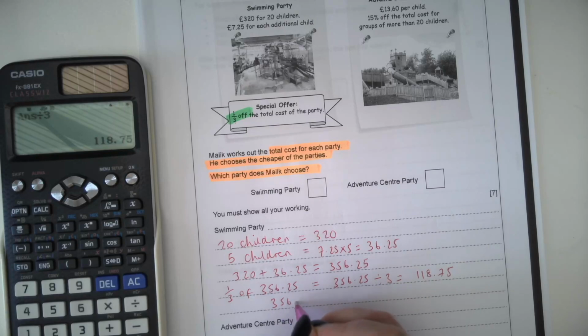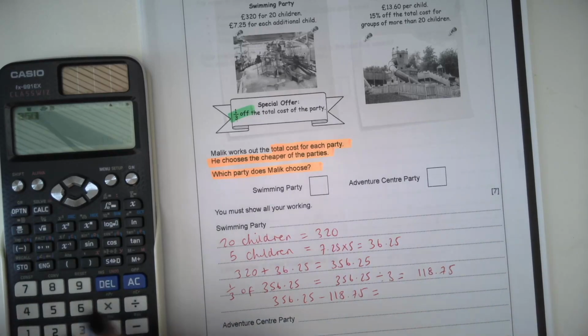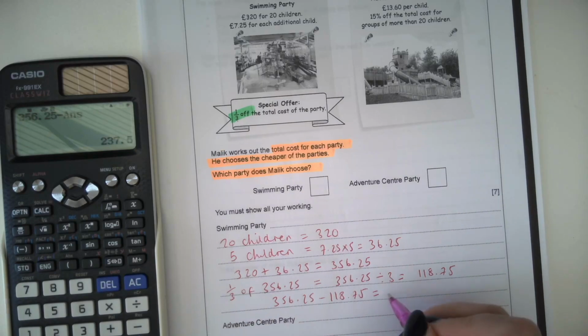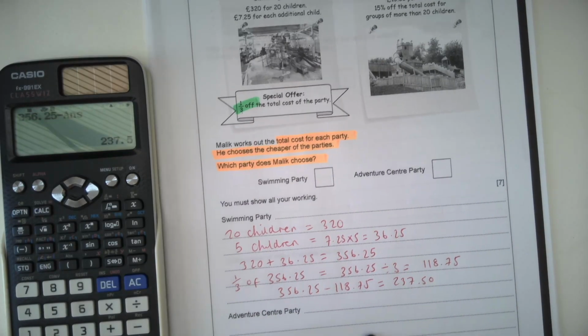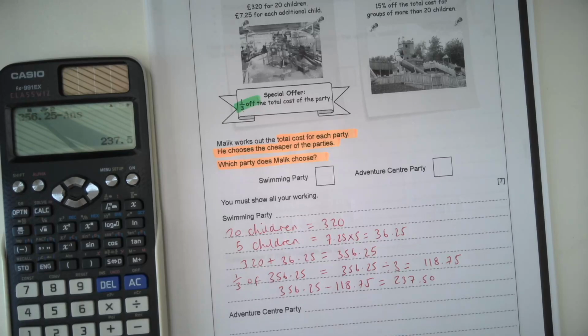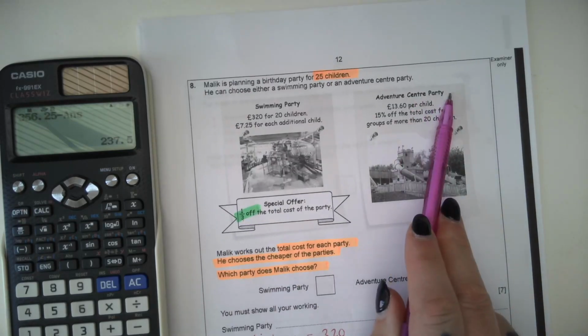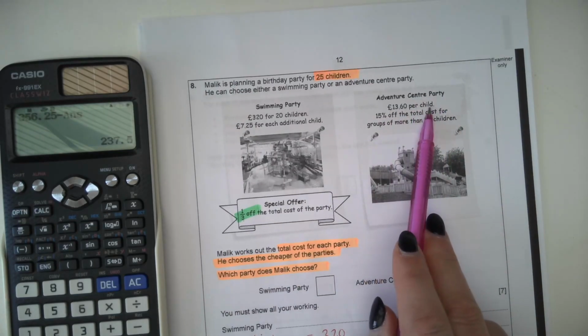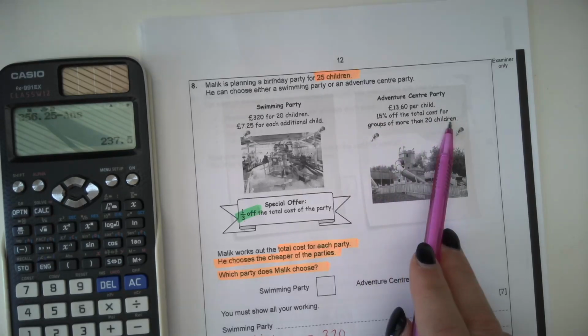So £356.25 subtract the 1/3, which is £237.50. So that's the total cost for the swimming party. Let's do the same for the Adventure Centre party and then we can see which would be cheapest. So the Adventure Centre party is £13.60 per child, 15% off the total cost for groups of more than 20.